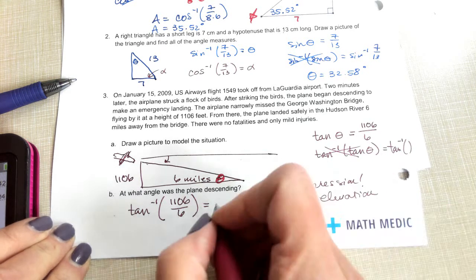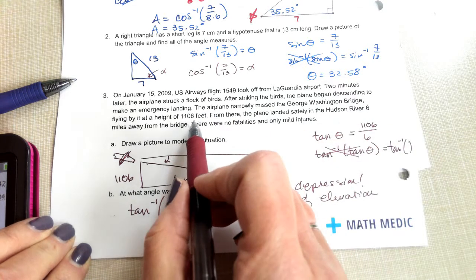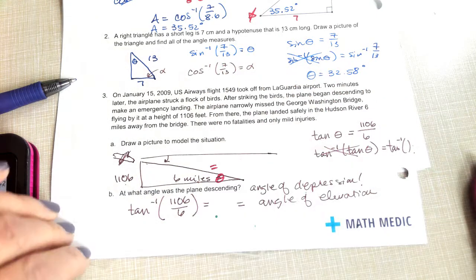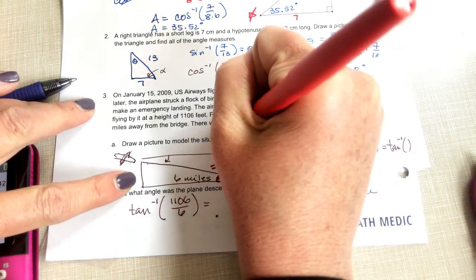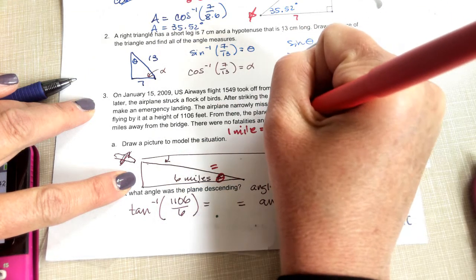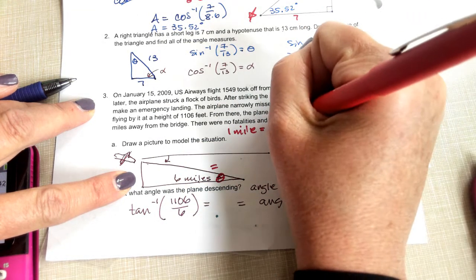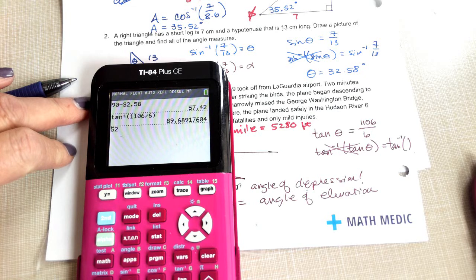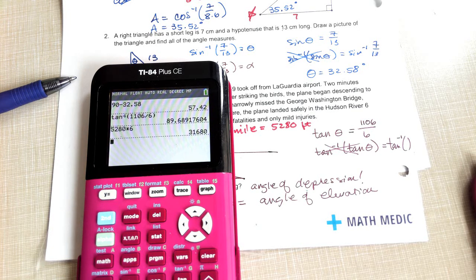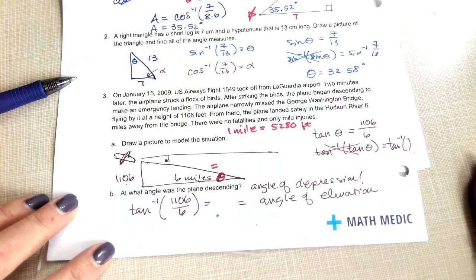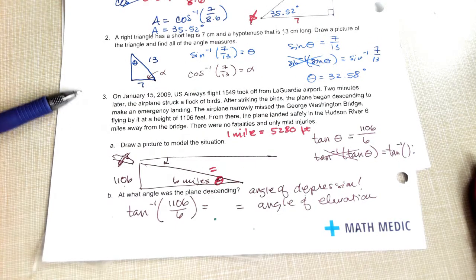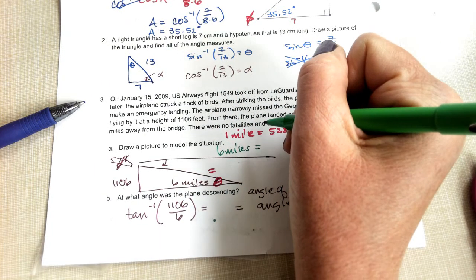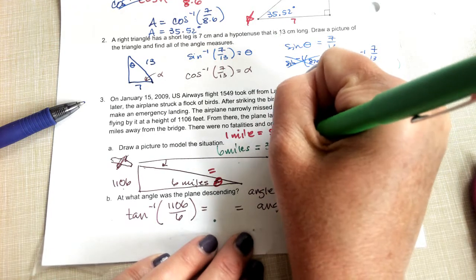Oh, okay. This is great, Grace. So this is in feet, but this is in miles. So I have to convert 6 miles. Okay, 1 mile is 5,000. What is it? 5280. 5,280 feet. So 6 times 5280 is 31,680. So that's what I'm going to convert this to. 6 miles is 31,680 feet.